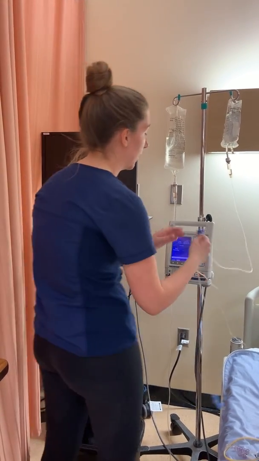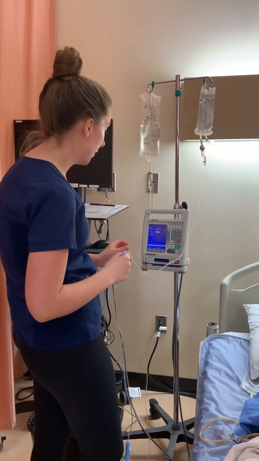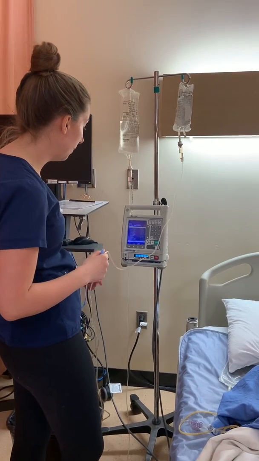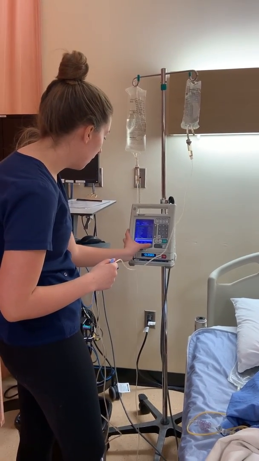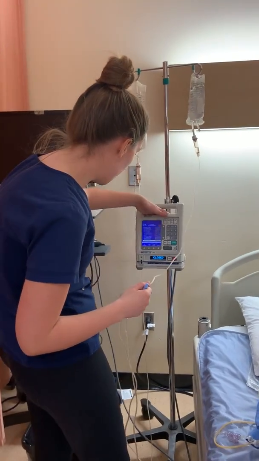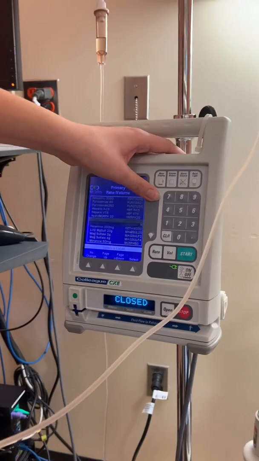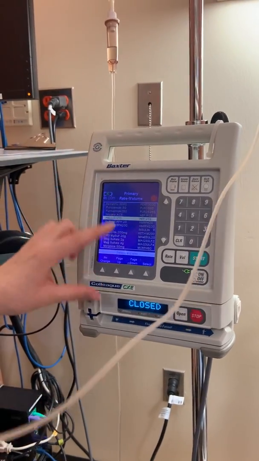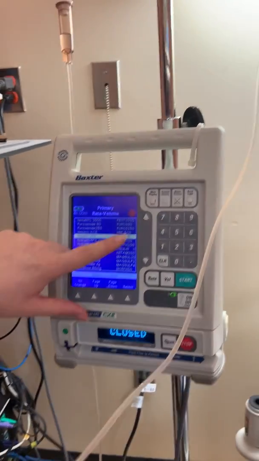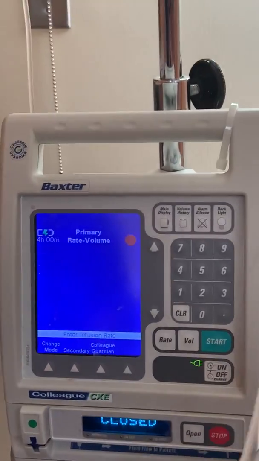At this point, I can now set up my Colleague Guardian pump. So I'm going to go to primary to start. I'm going to select Colleague Guardian. Now I'm going to page down. And I'm going to find the heparin. Now I'm being sure to select heparin VTE because my patient's receiving it for a blood clot, a thromboembolism, not for an ACS, so I'm going to select.